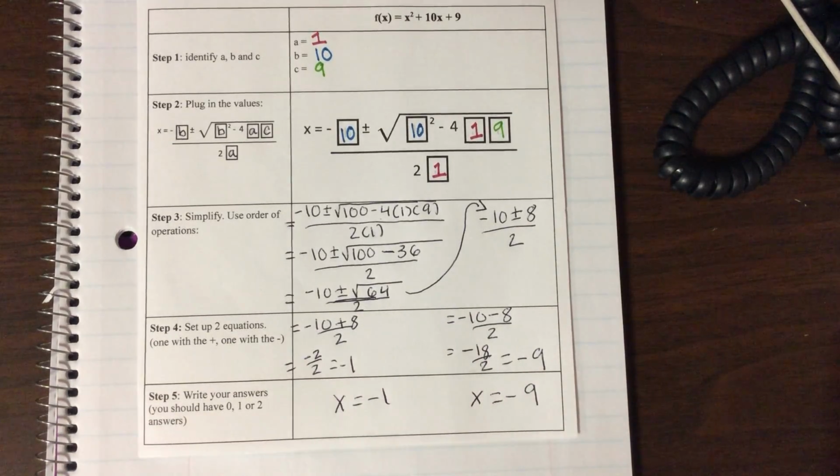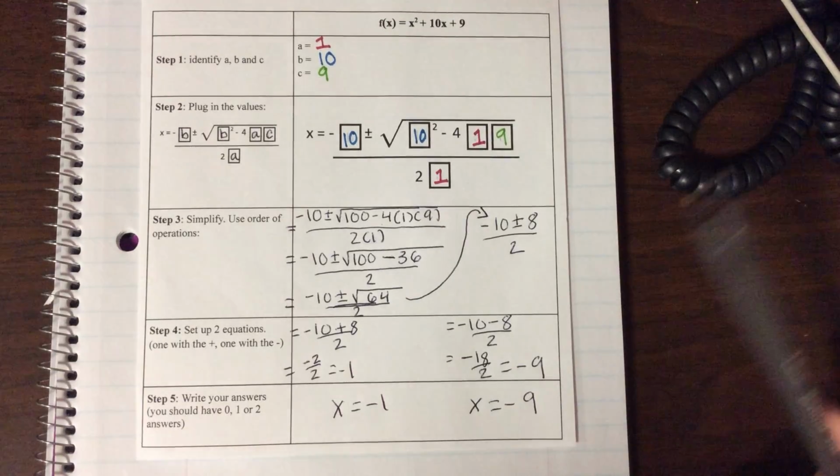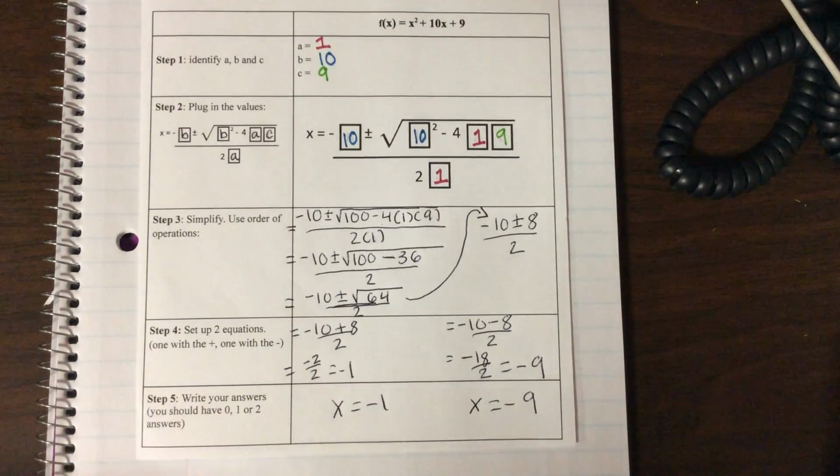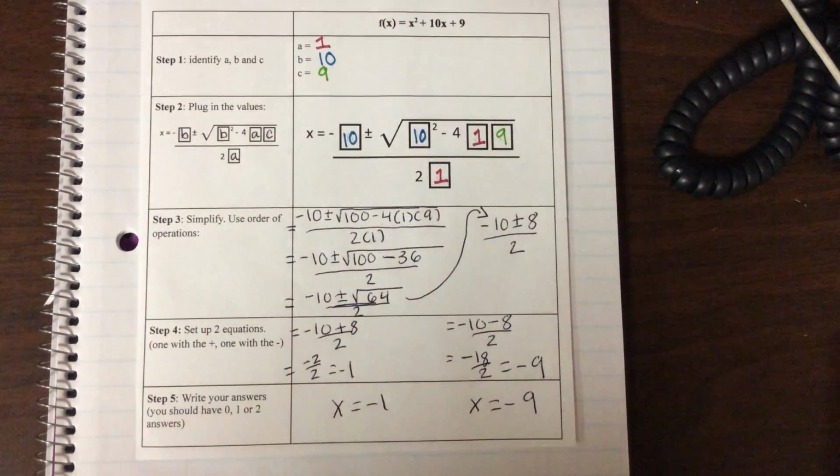Excited for that day. So this is the quadratic formula. I like it because you always simplify in the same order, so it's always the same thing, very expected. I will tell you that we are going to see some answers that are fractions, and that is okay. So I'm going to show you an example where the answer is a fraction. That is fine. Okay? So, we're going to end this.